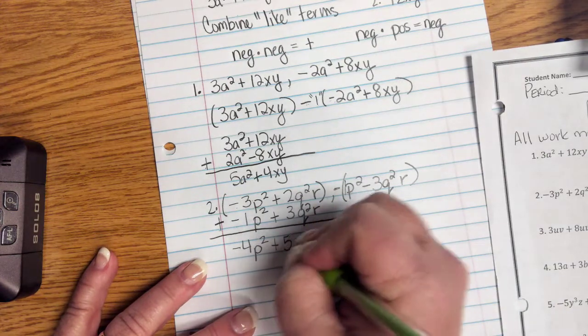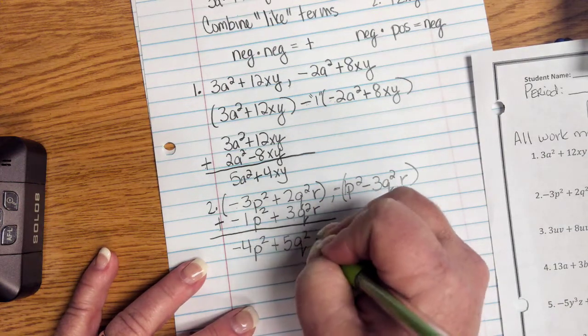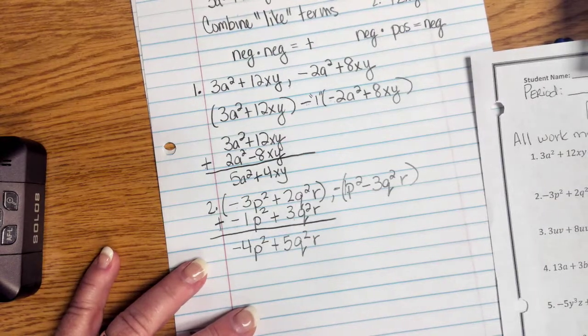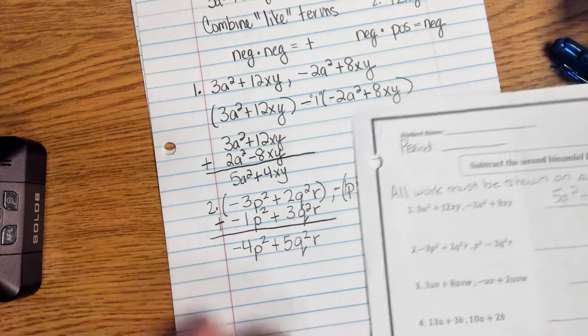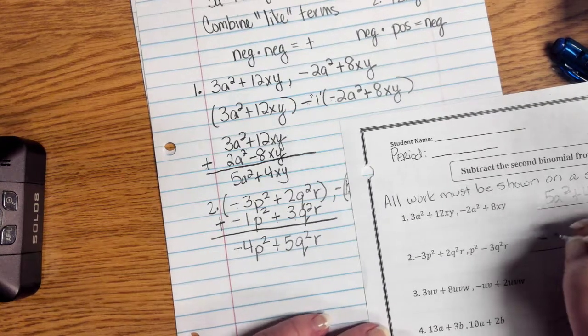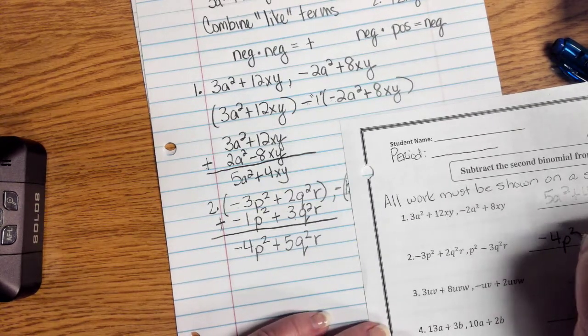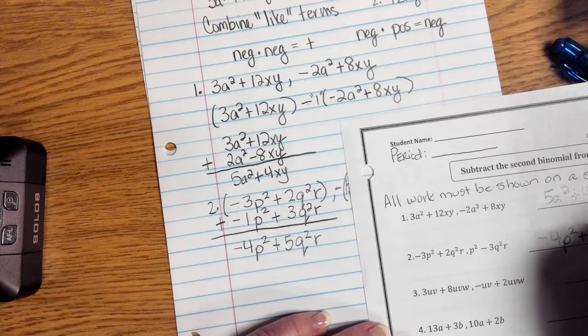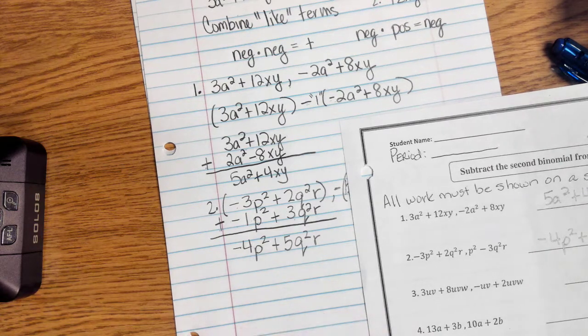Plus 5q squared r. And there's your answer. So I'm going to come over here, and I'm going to put negative 4p squared plus 5q squared r. Everybody okay with that?